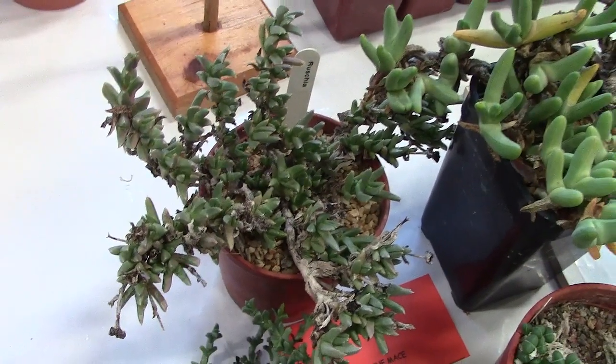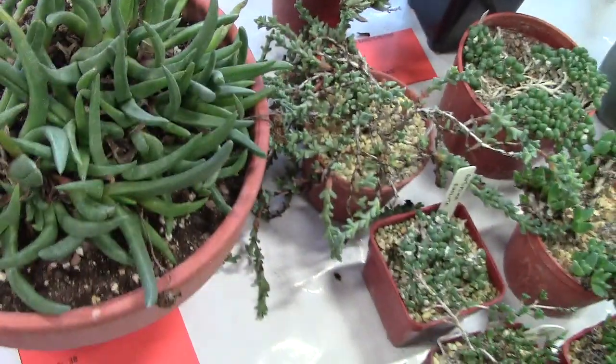Spider's still there, I don't know. Someone said there was a spider on that.